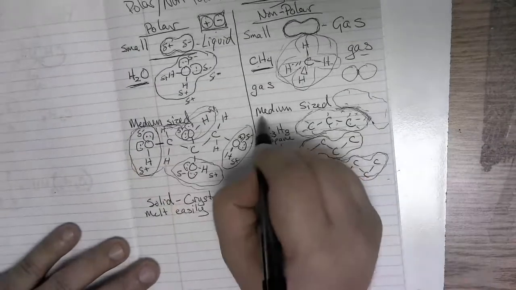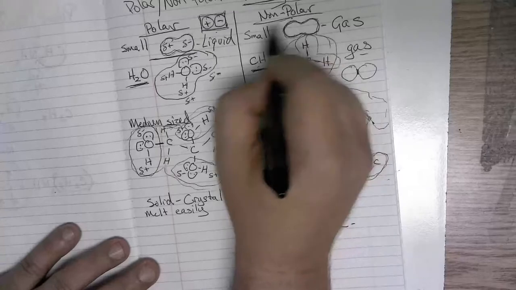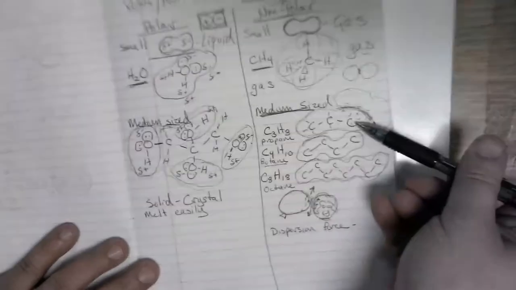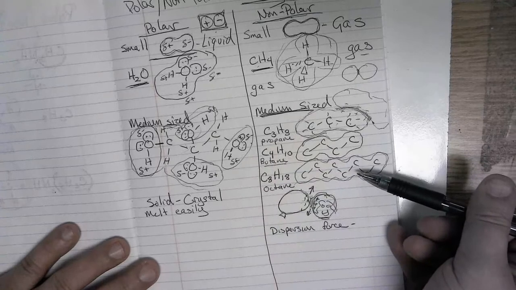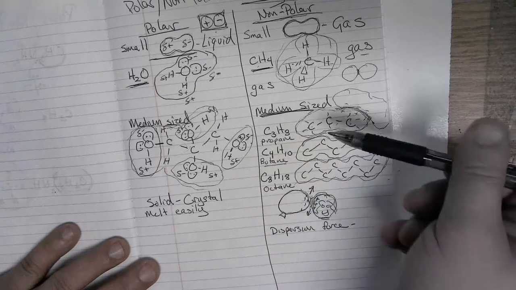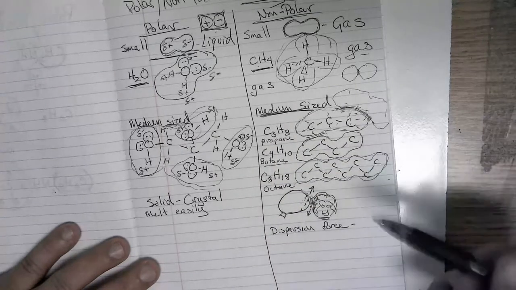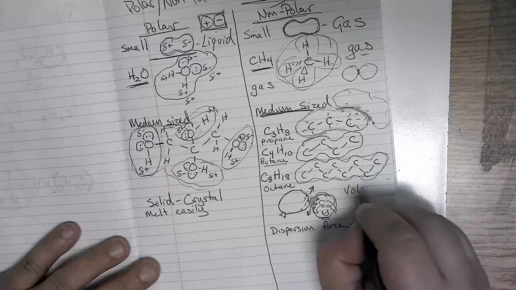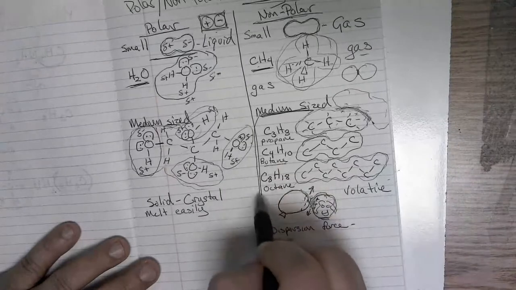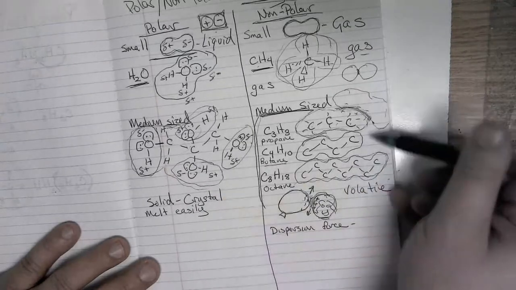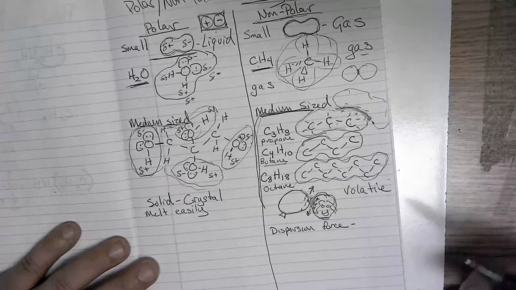So when you have a medium-sized nonpolar, you get these liquids that stay together, but they stink because they're evaporating so easily, and you can smell them. They're very volatile. So the medium-sized nonpolar tends to be really, really volatile liquids.